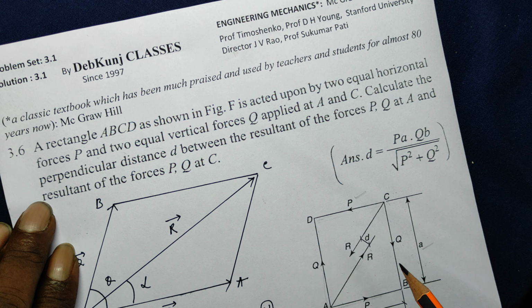Calculate the perpendicular distance between the resultant of this P and this Q, and the resultant of this P and this Q. The perpendicular distance we have to find out is between the resultant of the forces P and Q at A and the resultant of the forces P and Q at C.